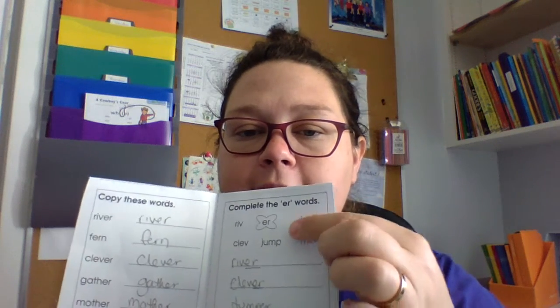Gather, mother, father, jumper. All of those have "er" at the end. And then these ones, this top here is the beginning, and you need to add "er" at the end of them. That is the activity that we're doing for the sound of "her". Say the sound of "her". It's "er".